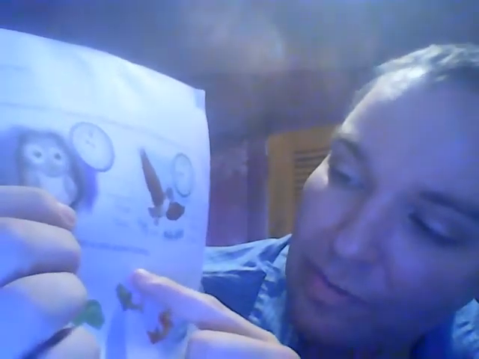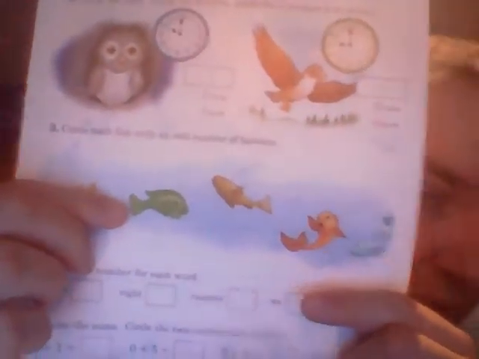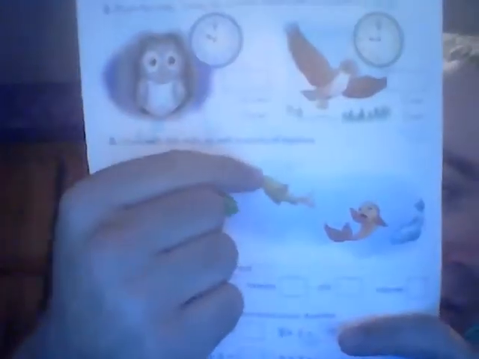Let's take a look at this guy. 1, 2, 3, 4, 5, 6, 7, 8. He has 8 bubbles. Is 8 par or impar? If it's par, leave it alone. If it's impar, circle it. But he is par, so we'll leave him alone.